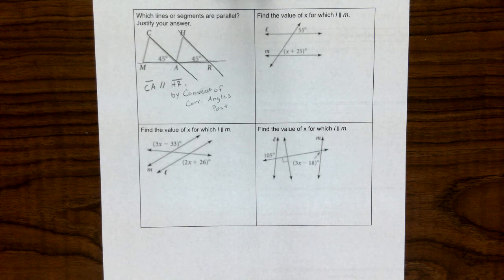Now what we're going to look at is, I've given you two lines, and we don't know they're parallel. We don't know at all. But what we need to do is find a value for x such that it forces those lines to be parallel. Because in actuality, we could let x be whatever number we want, and that'll change the outcome. But if we find the specific value of x that will force those lines to be parallel, that's what we're trying to do.